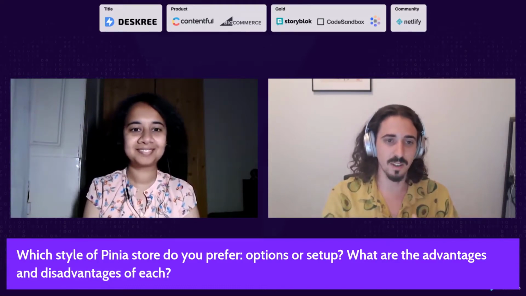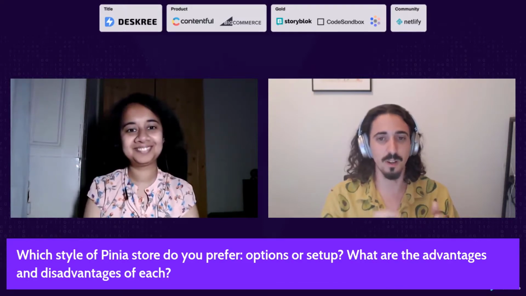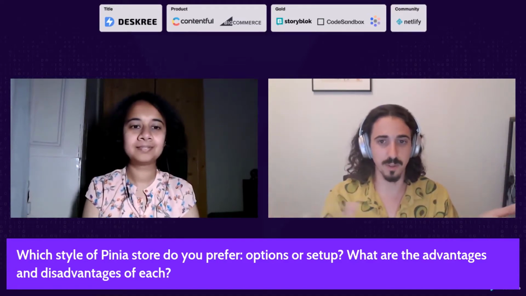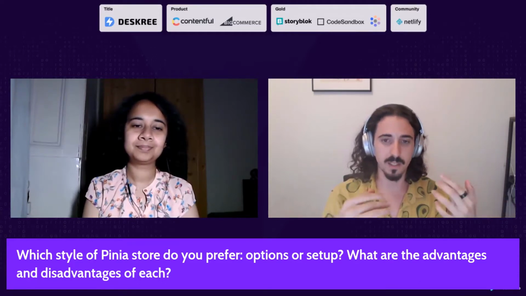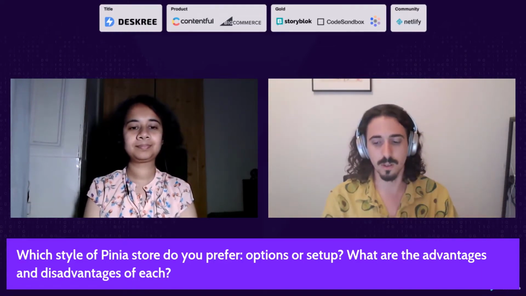But the setup stores do have a major advantage over options, which is that you can use composables inside naturally. In an options store, you can also do it, but only inside state. So for example, you can use local storage instead of state and just have state persistence with one line change. With setup stores, you can use composables in getters, you can use them in actions, you can really freely do whatever you want, like in components.